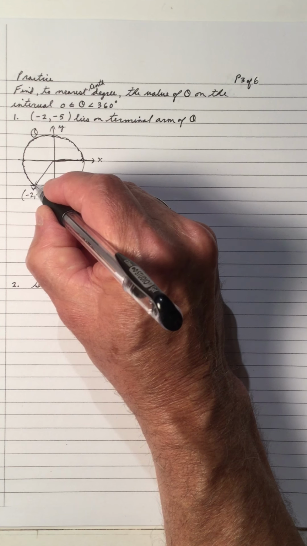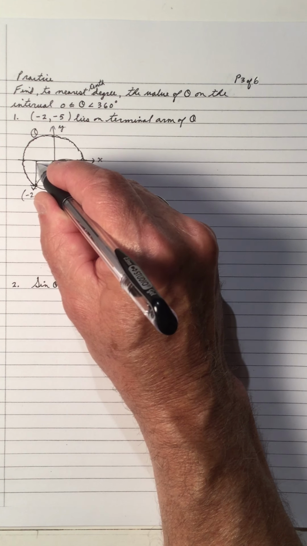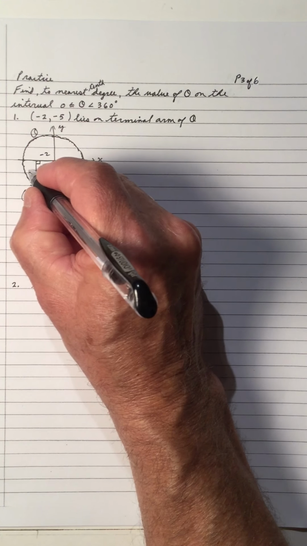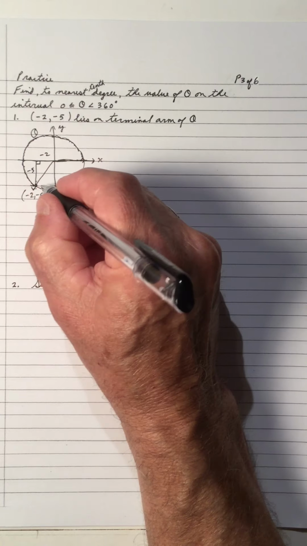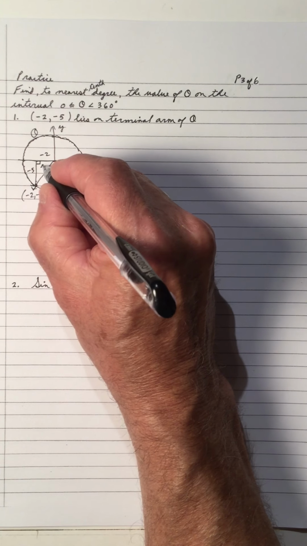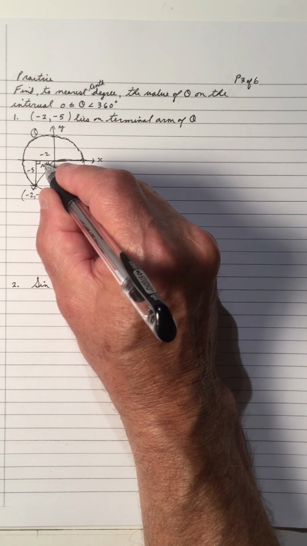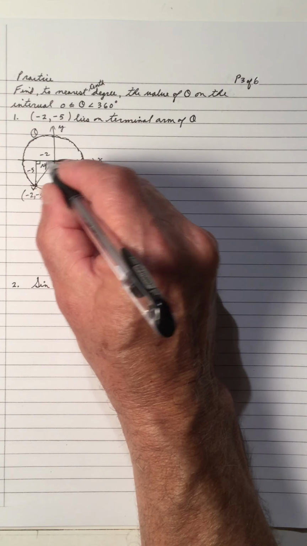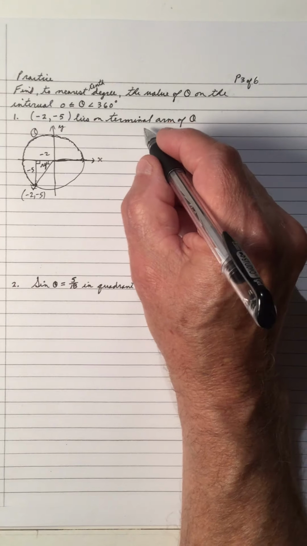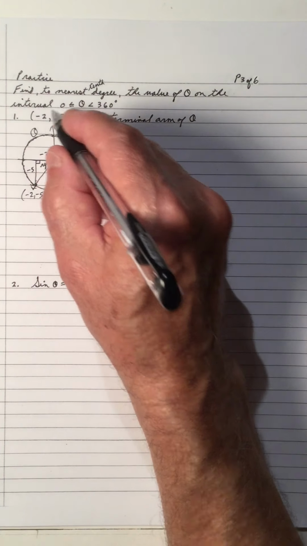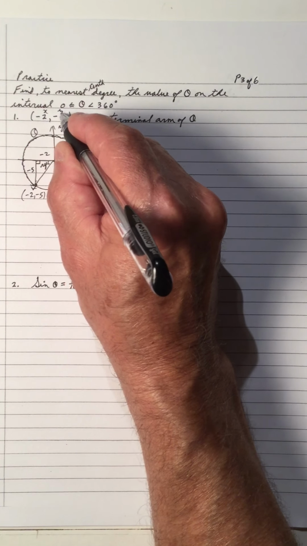If we drop a right triangle to the x-axis, x is -2, y is -5, and the reference angle is right there. The reference angle is always in the corner of the right triangle between the terminal arm and the x-axis.